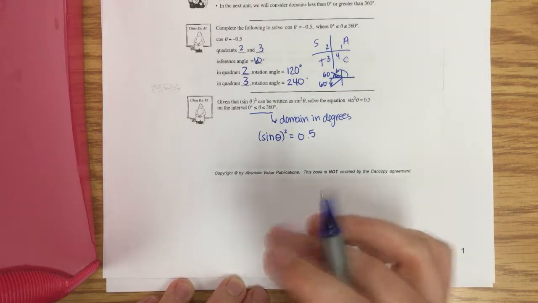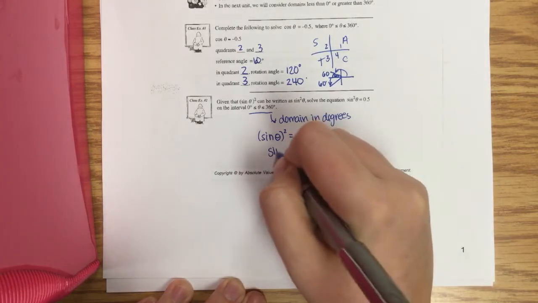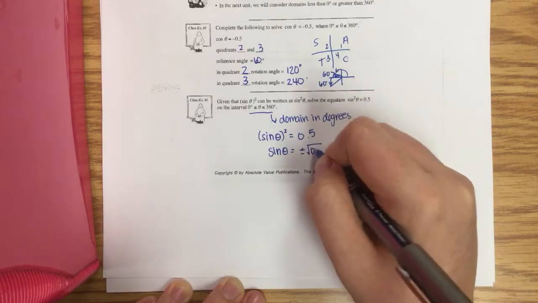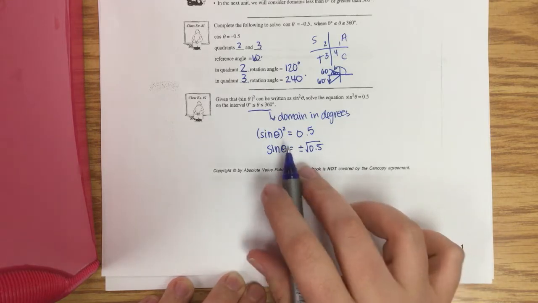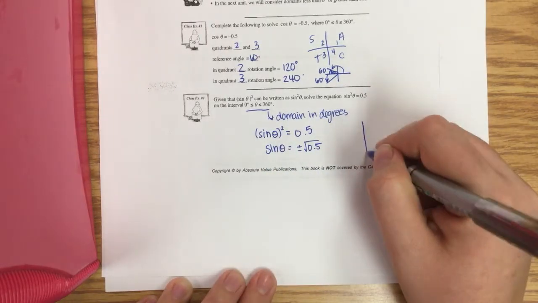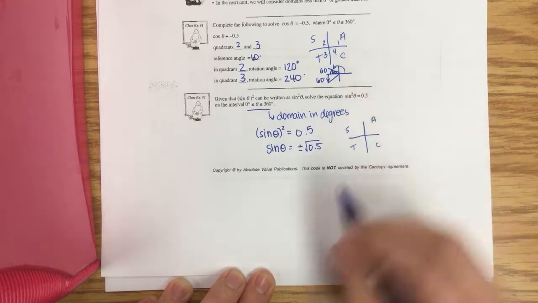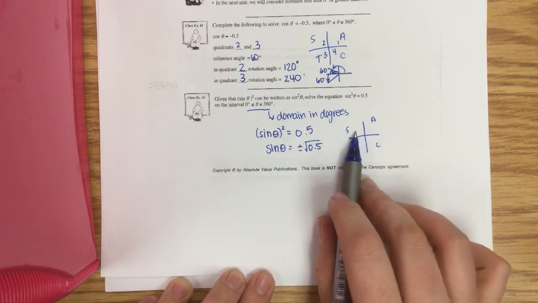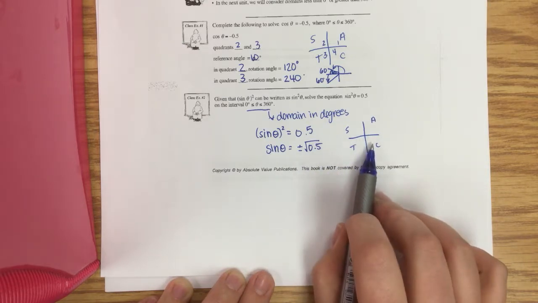I'm going to square root each side to get sine theta. And I'm going to take the positive and the negative root. So I'm going to say positive and negative 0.5. Now, because I square rooted and I took the positive and negative root, this tells me I could be in all 4 quadrants. Because if I take the plus of that plus minus symbol, I will be in quadrants 1 or 2. And if I take the negative, I'll be in quadrants 3 or 4.